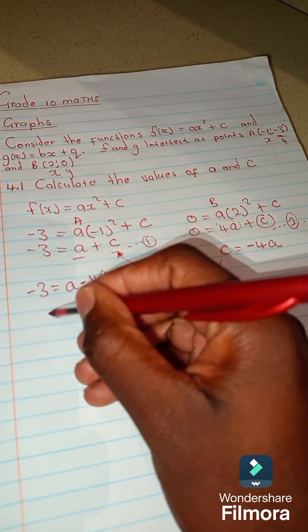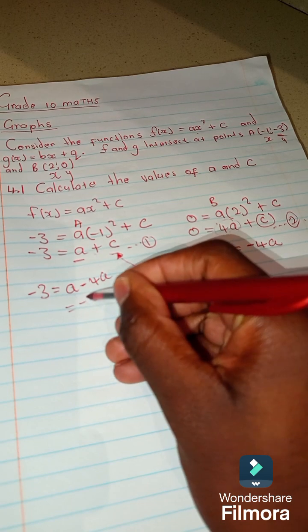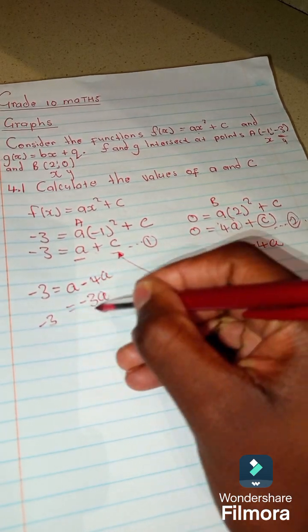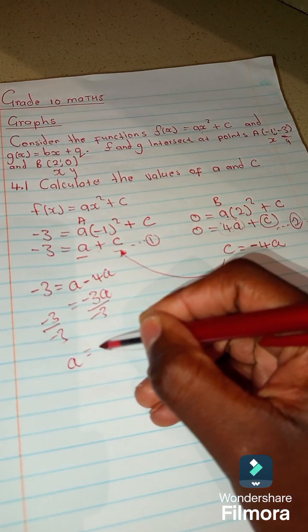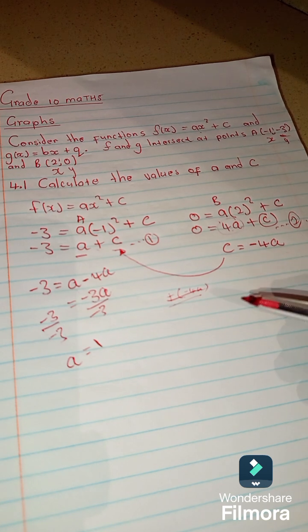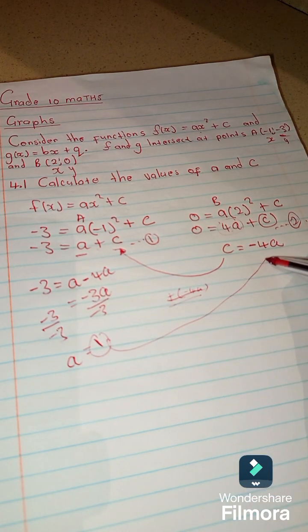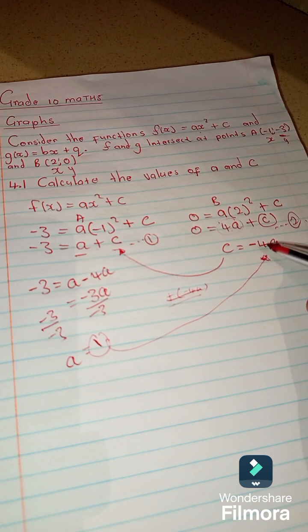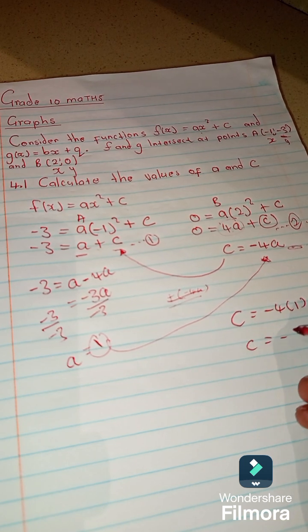Right. So here 1, this is similar to saying 1 minus 4. We're going to have minus 3A. We have minus 3 this side. Divide both sides by minus 3. Your A is 1. They also want us to calculate C. So C, what can we do? We can take this A and substitute back into this equation. So we're going to have C as negative 4 times A, and A is 1. So your C is minus 4.